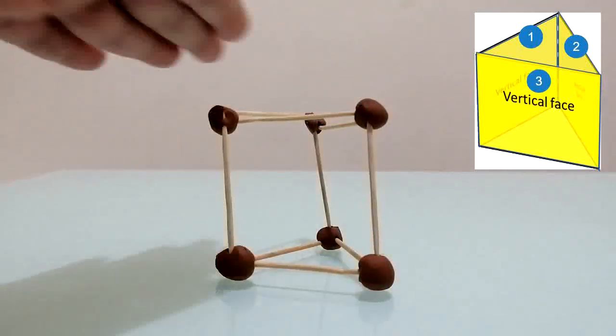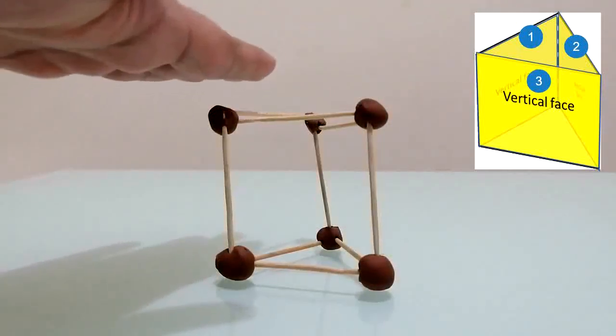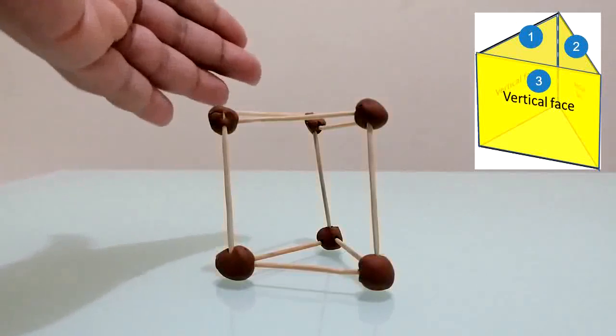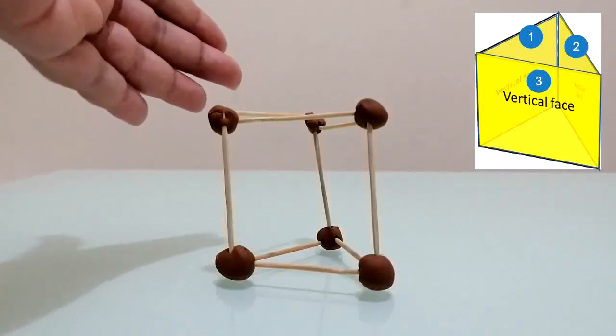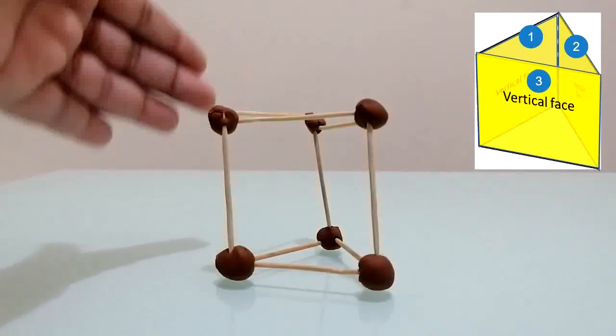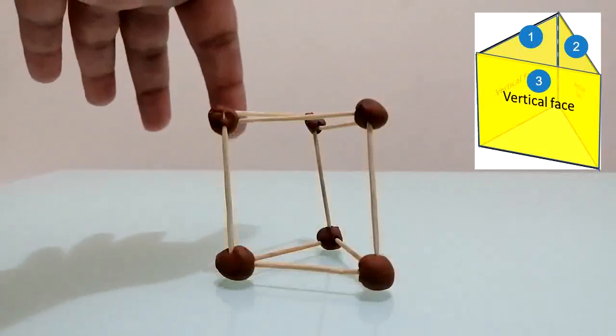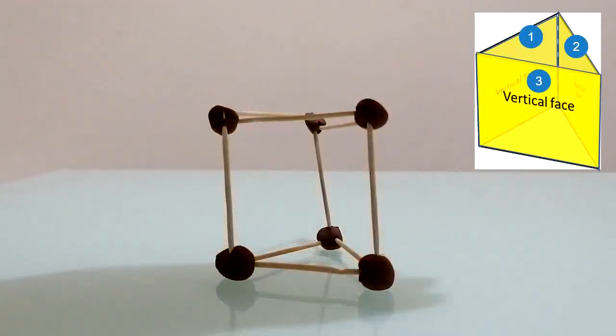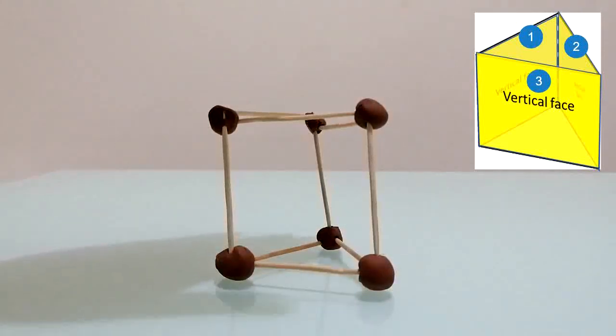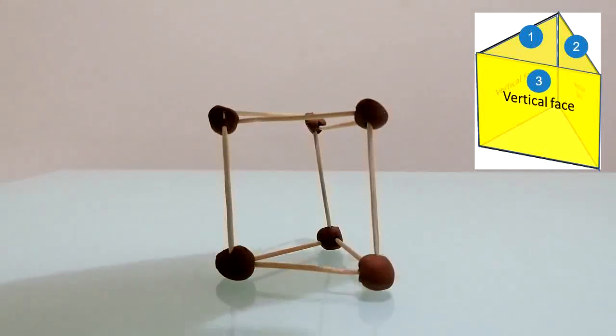Earlier, since this 3D shape was kept in a different manner, we did not have 3 vertical faces. These faces, in fact, over here, they were slanting. So they were diagonal, right?